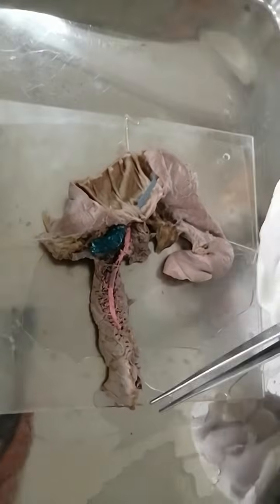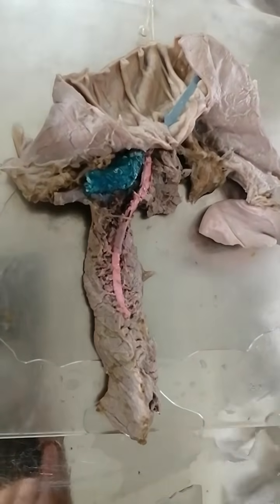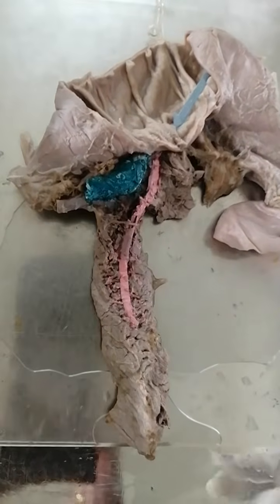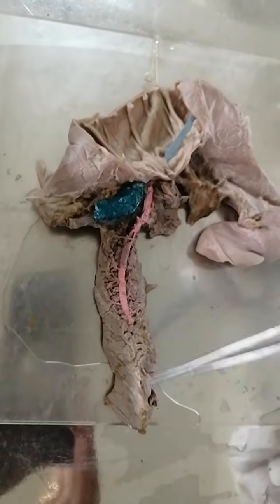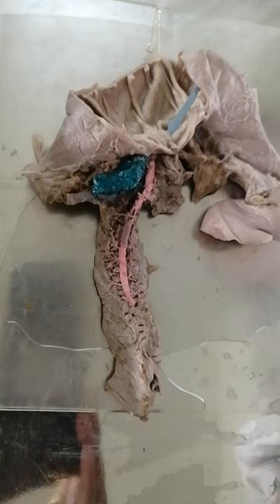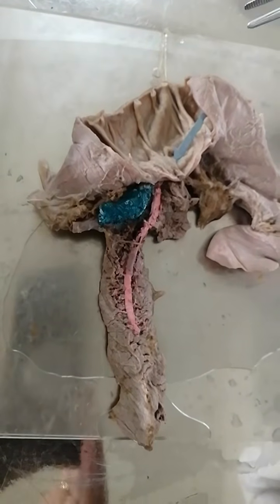Have a look at the specimen of the pancreas. The pancreas is a mixed gland consisting of an endocrine as well as an exocrine part. The pancreas is divisible into head, neck, body and tail. The extent of the pancreas, as you know, is from the T12 to the L3 vertebra.